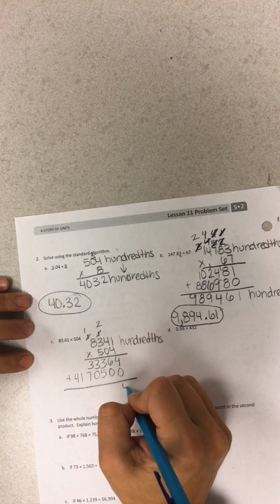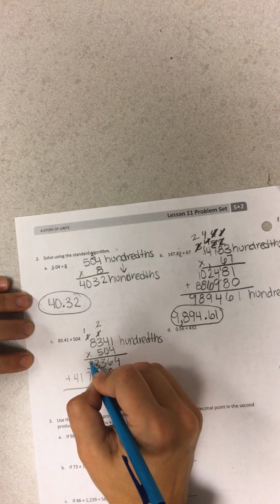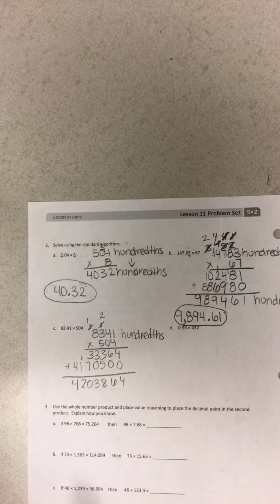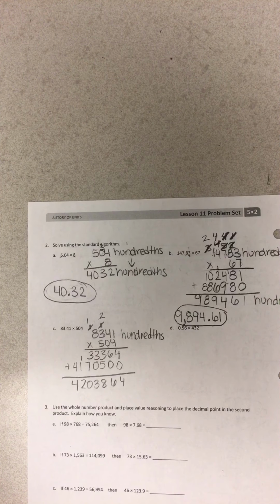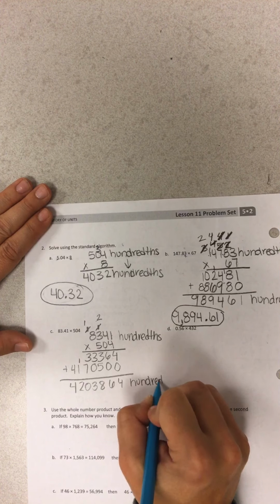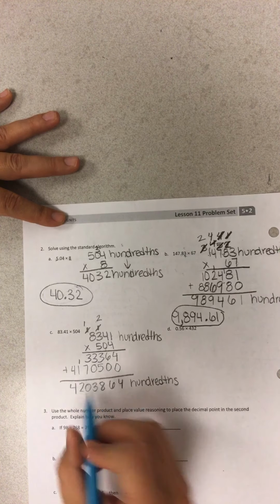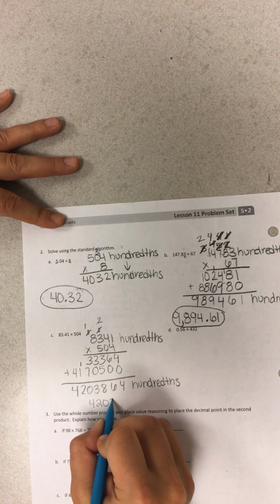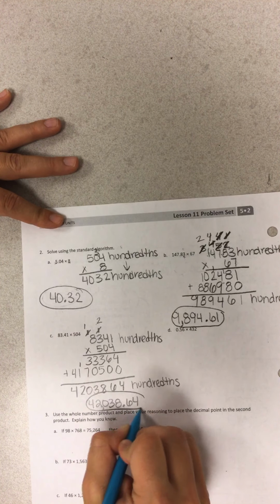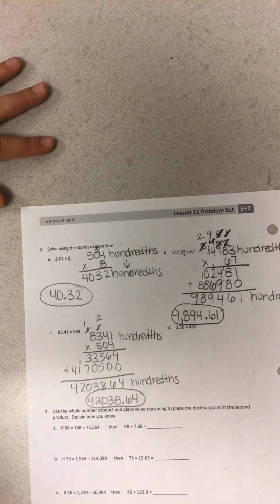And I'm going to add this up. 4, 6, 8, 3, 10, regroup my 1, 2, and 4. Now if I look at this, this is saying it's 4,203,864. But guys, remember it's in hundredths. So I need to divide it by that 100, or I know that this is going to be in my hundredths column, that I can rewrite it as 42,038 and 64 hundredths because I've technically multiplied it or I've put it into that place value chart.